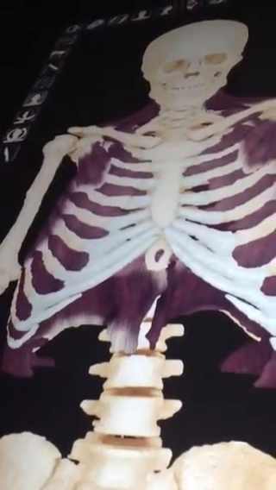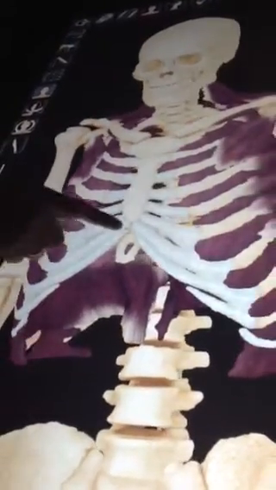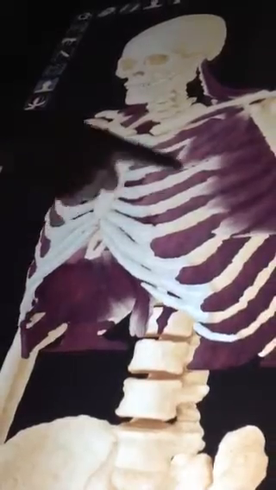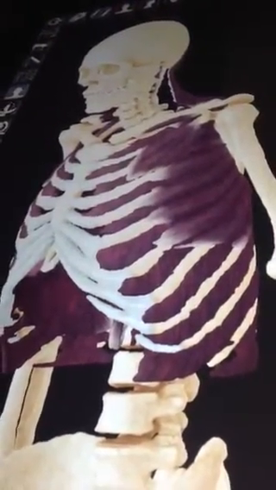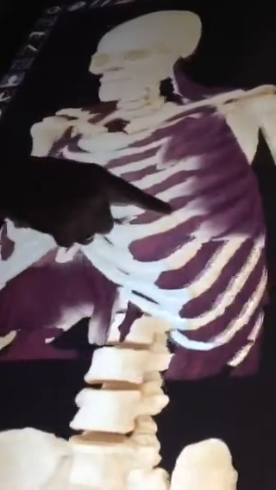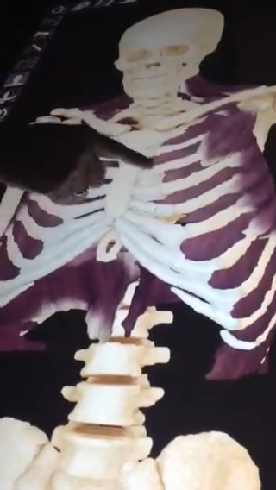Okay, this is your pec minor, right? You see where it started? Your serratus anterior, right? The angle of the ribs. You see where the ribs? This is not part of the ribs. Ribs end up here.